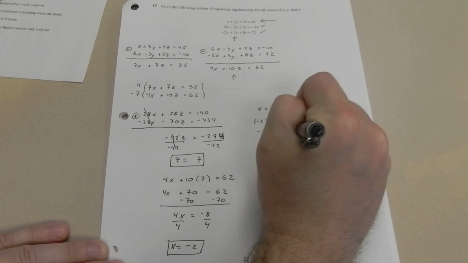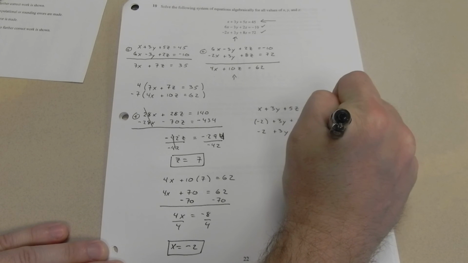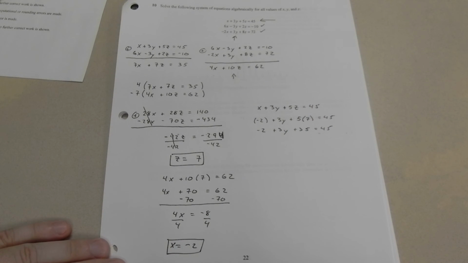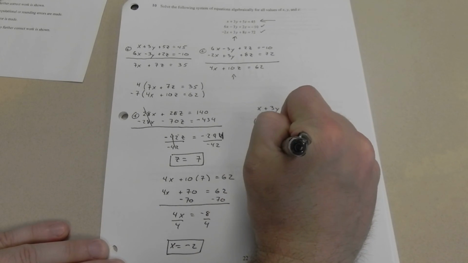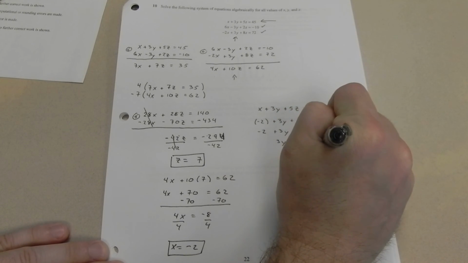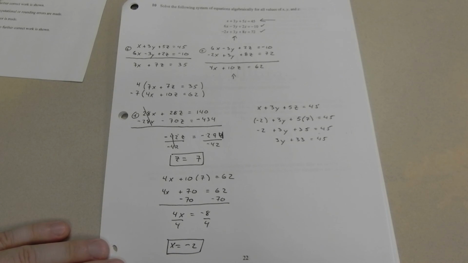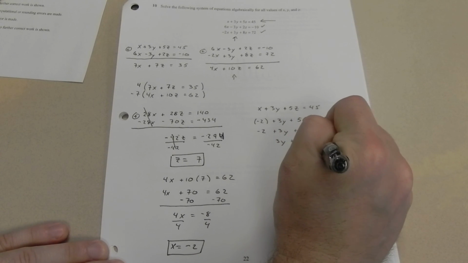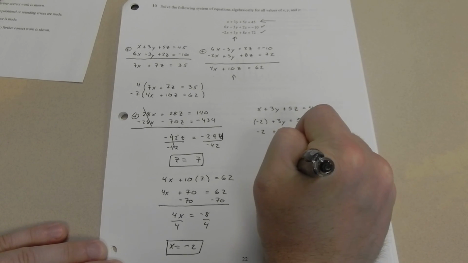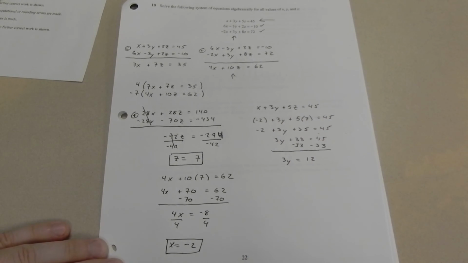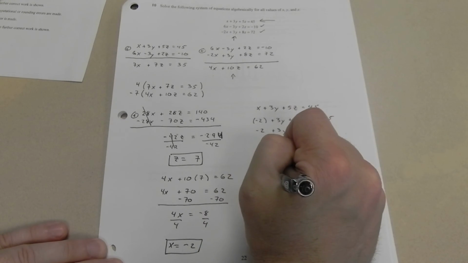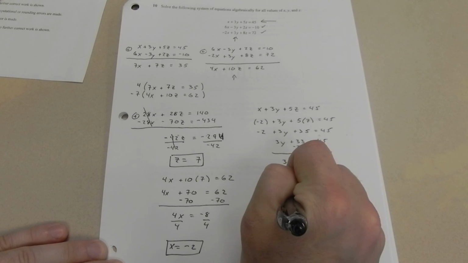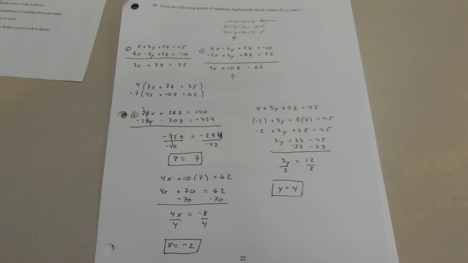Negative 2 plus 3y plus 35 equals 45. 3y plus 33 equals 45. 3y equals 12. y equals 4. And I've solved for each of my three variables. x equals negative 2, y equals 4, and z equals 7.